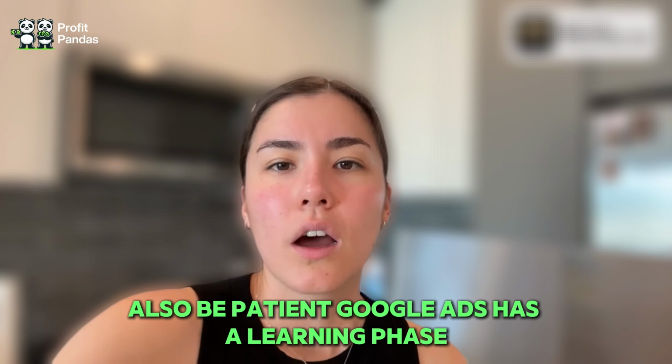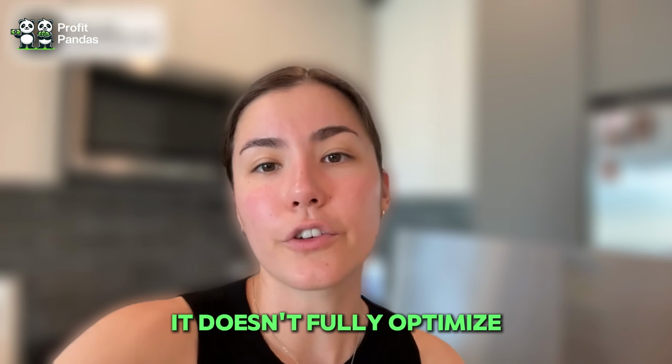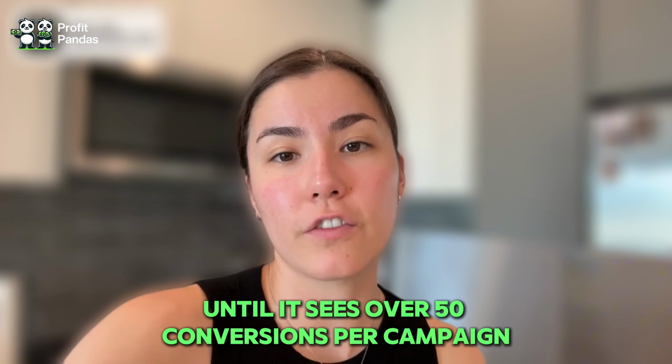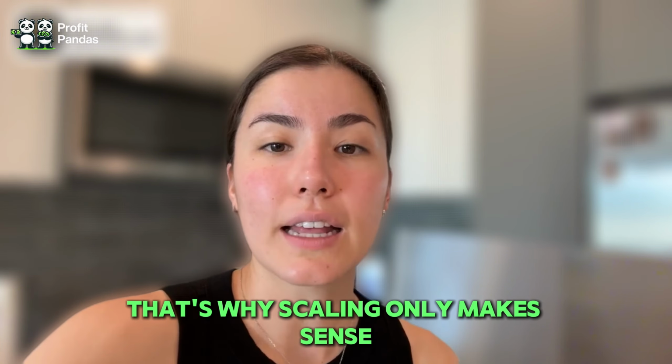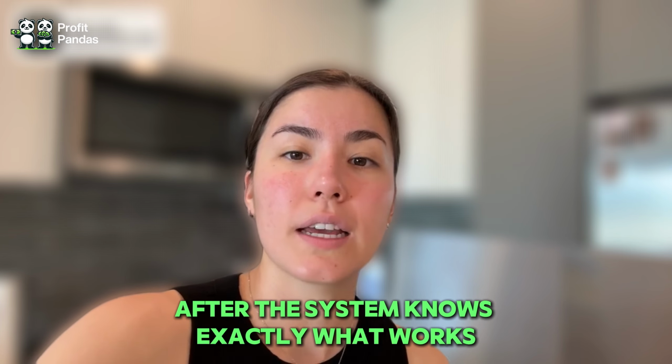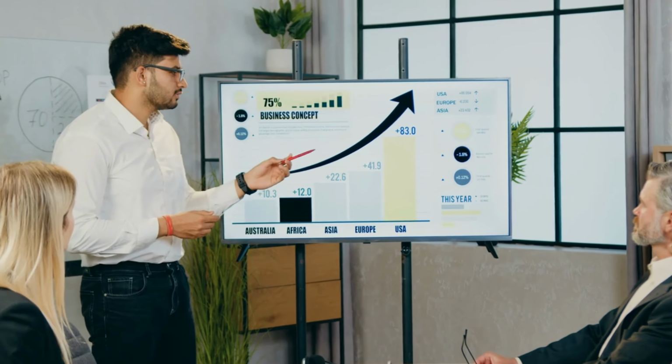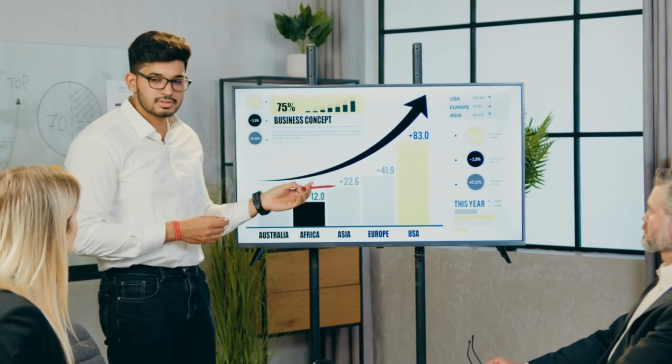Also, be patient. Google Ads has a learning phase. It doesn't fully optimize until it sees over 50 conversions per campaign. That's why scaling only makes sense after the system knows exactly what works. When it does, you'll be surprised how fast things improve.